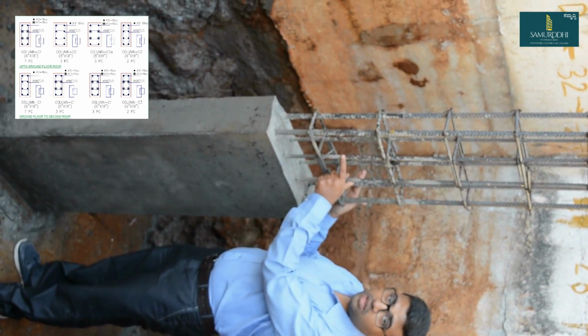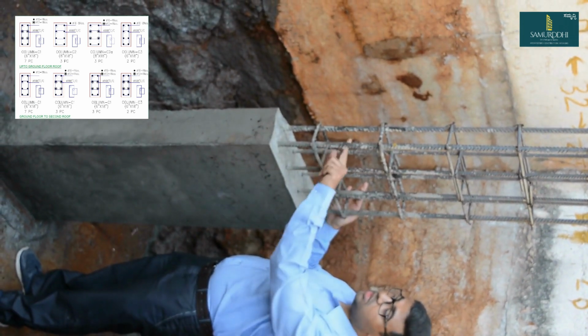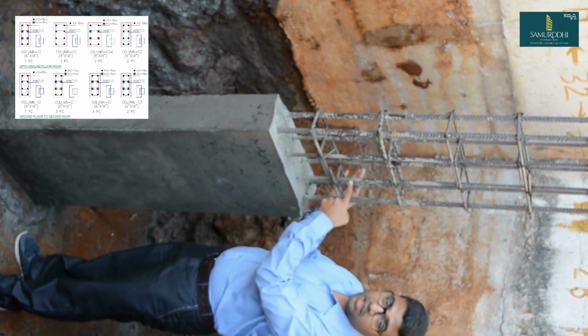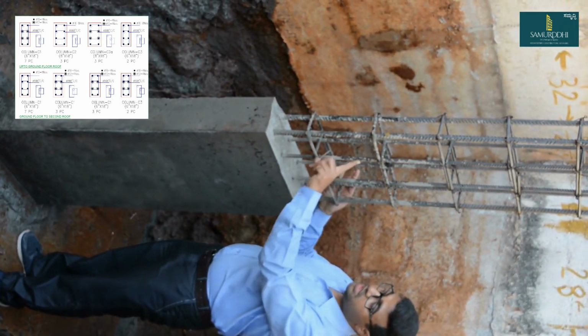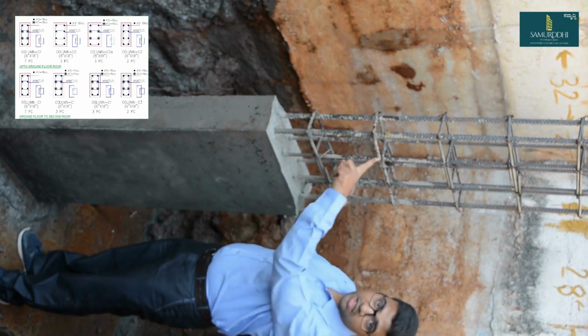So we have 4 numbers of 12 mm rods and 4 numbers of 16 mm rods. With this, the spacing of the stirrups is 8 inches. You can see evidently here.